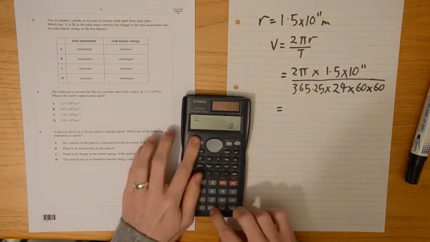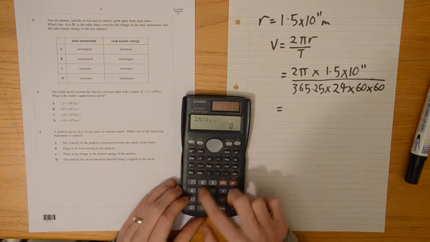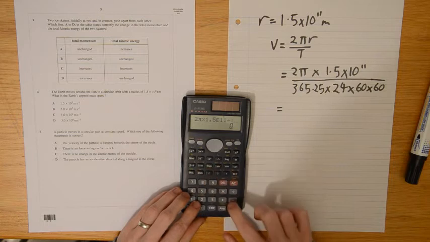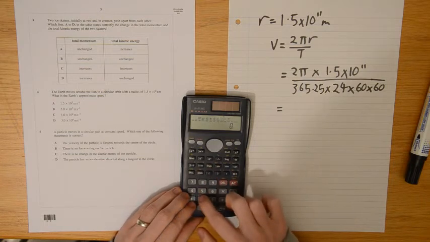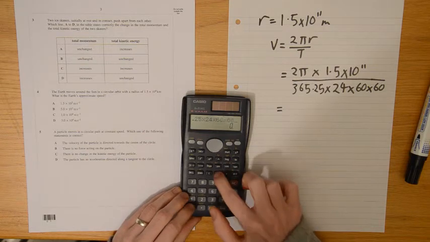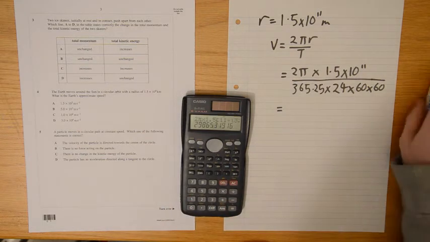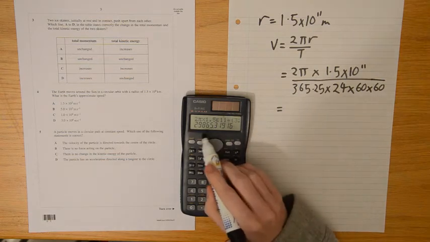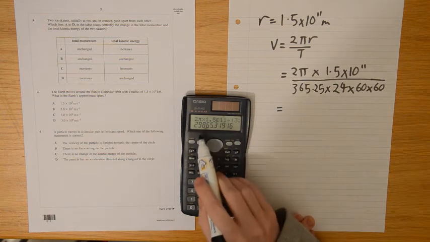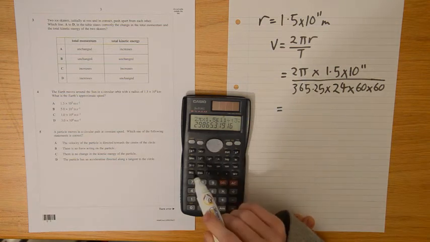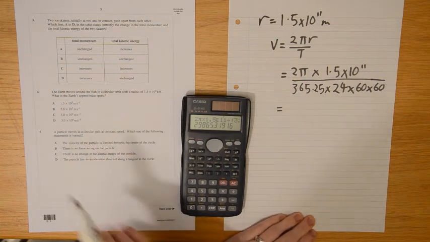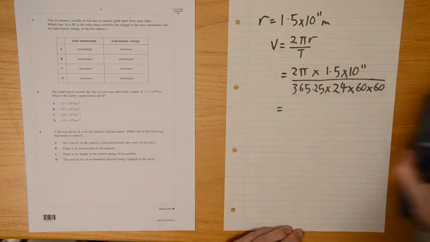So it's going to be 2 pi times 1.5 times 10 to the 11. Divide that by 365.25 times 24 times 60 times 60. And that answer gives us 29,865.3 and so on. So it's pretty much 3 with 4 zeros, which is 3 times 10 to the 4 meters per second. The answer to question 4 is going to be D.